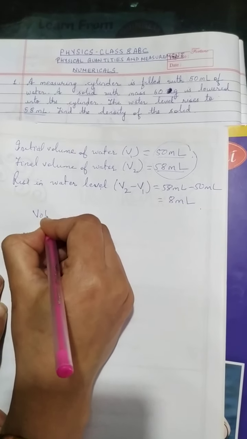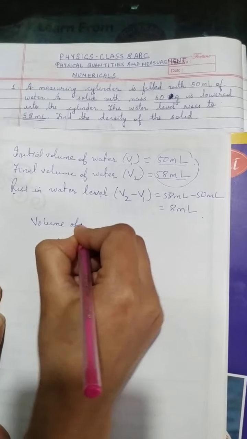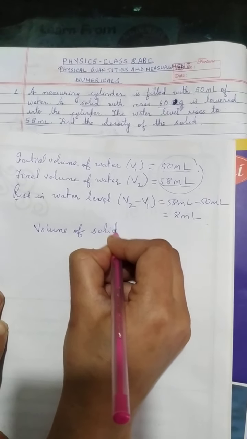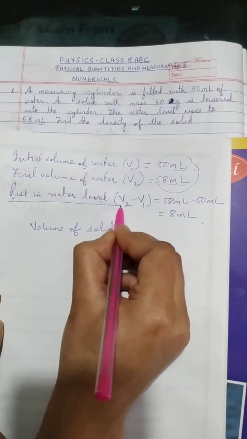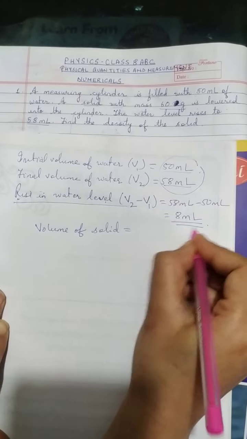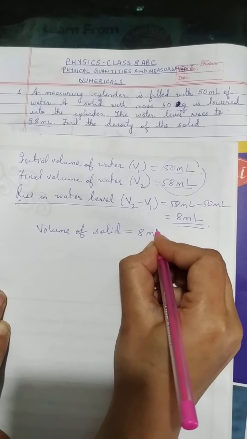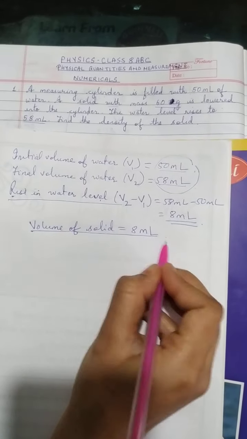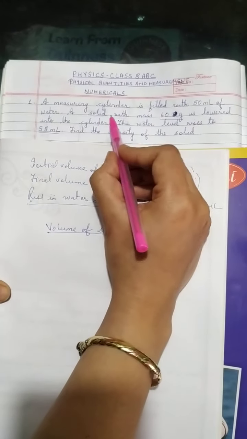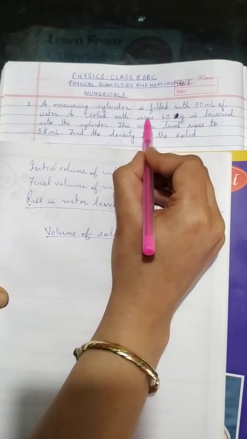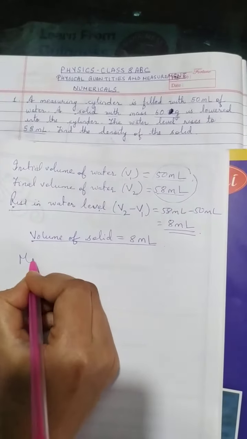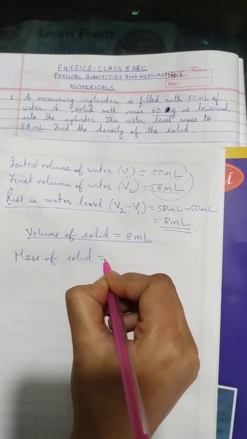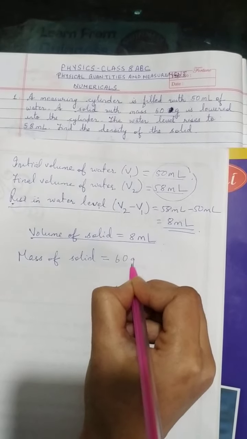Therefore, volume of solid will be equal to rise in water level. What is the amount of rise of water level here? 8 milliliter is the rise in water level. Now we know the volume of the solid, and if you look at the question, mass of the solid is also given. Mass of the solid is equal to 60 gram.